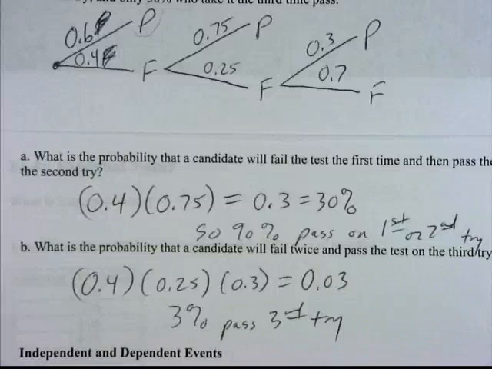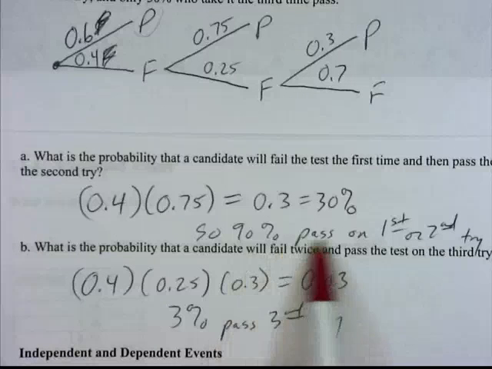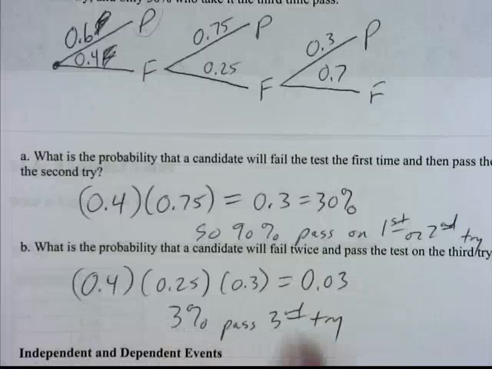So how many don't pass at all and have to go back? Well, if 90% pass on the first or second and another 3% pass on the third, that means 93% have passed, and that means 7% have to go back and do it again. All right. So even though the formula only has two things in it, we can spread that out for even more of those. All right.